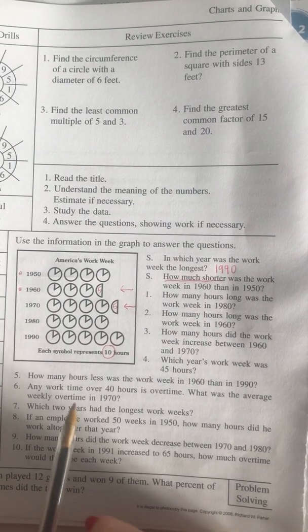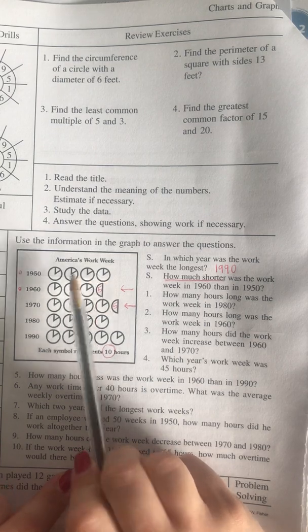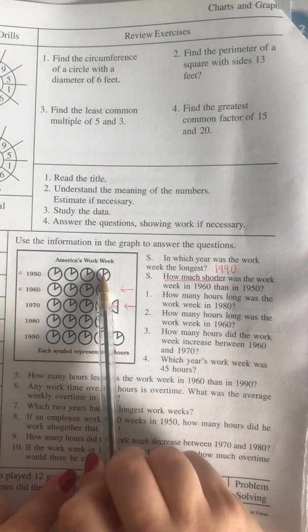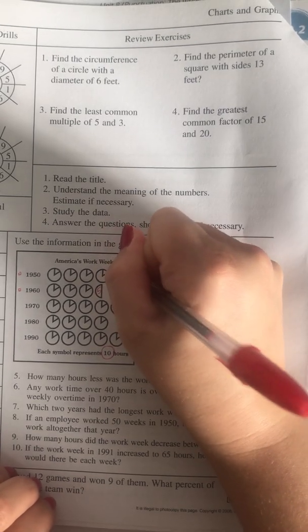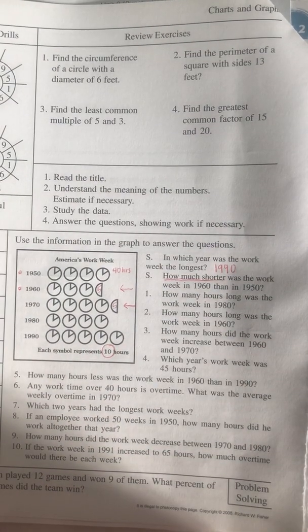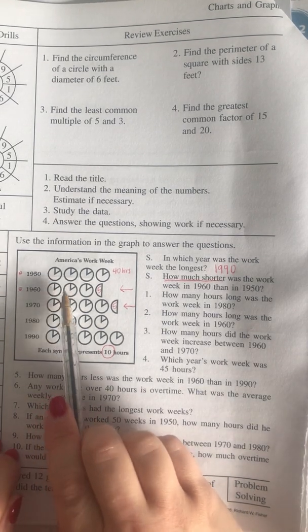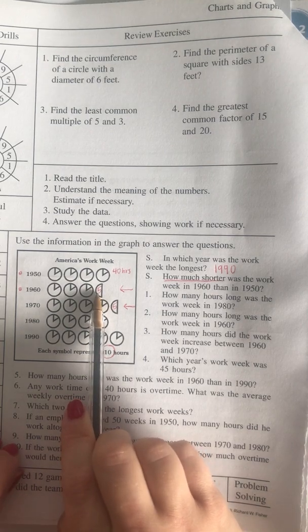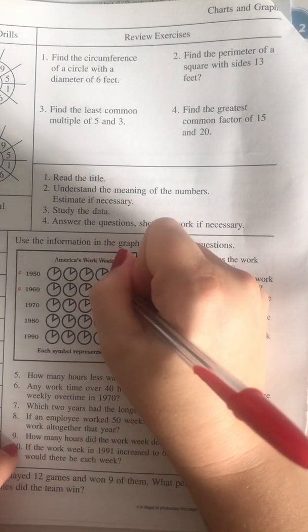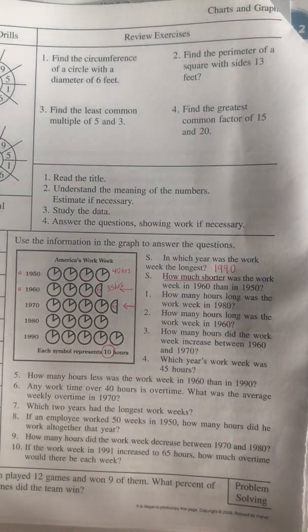So here we have our symbols for 1950, which mean 10, 20, 30, 40 hours. And I would just go ahead and write it so that I don't have to keep counting them. Then here in 1960, we have 10, 20, 30, 35, because this one's cut in half. So 1960, 35 hours.